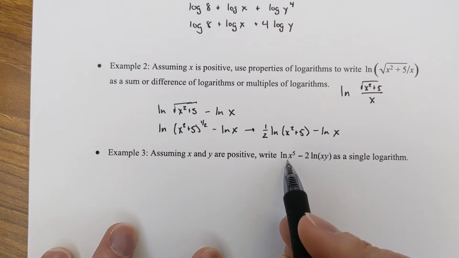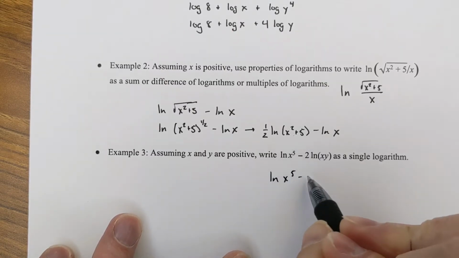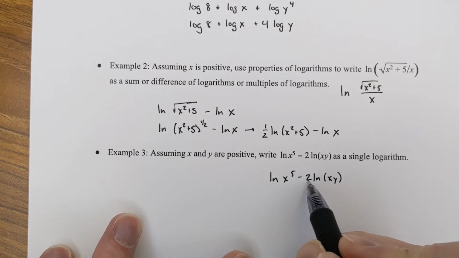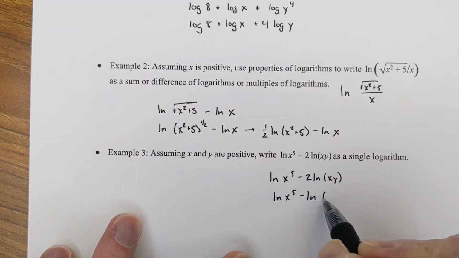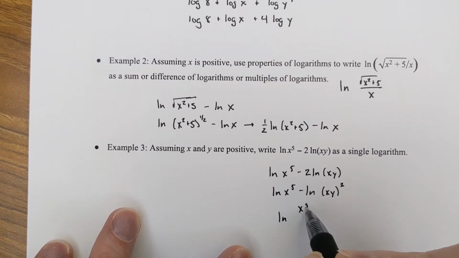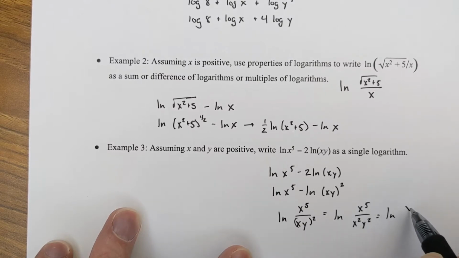Okay, right. Write the natural log of x to the fifth minus 2 ln of xy as a single logarithm. So we are going the other way now, undoing all of our rules and combining them. Coefficients can be rewritten as exponents, so that would become this. Logs that are separated with subtraction were originally a division problem. So the natural log of x to the fifth over xy quantity squared, which is the natural log of x to the fifth over x squared y squared, which is the natural log of x cubed over y squared.